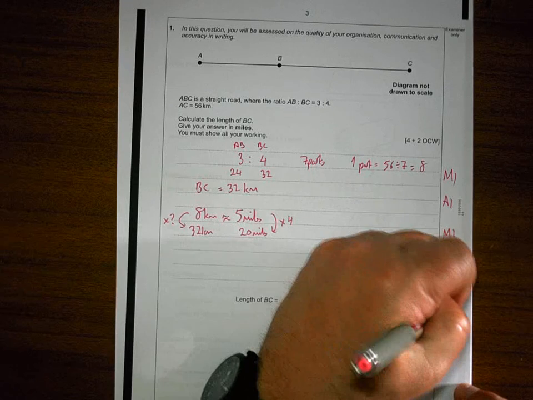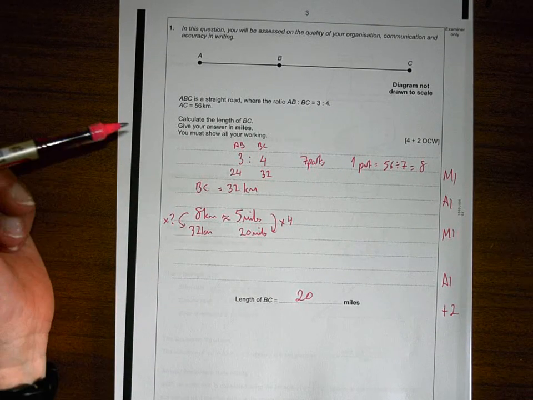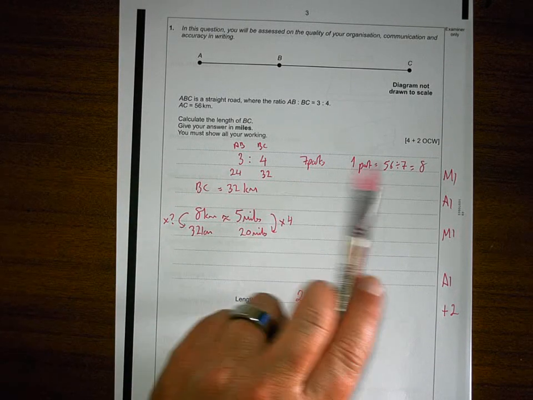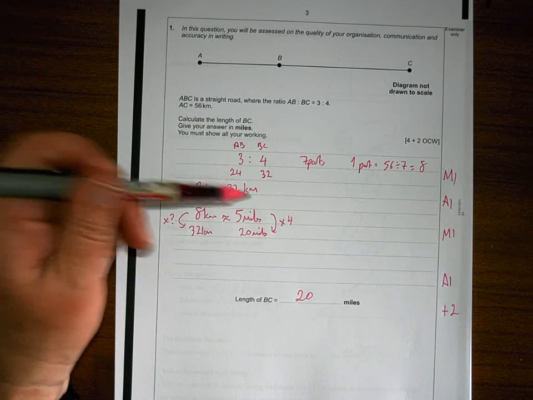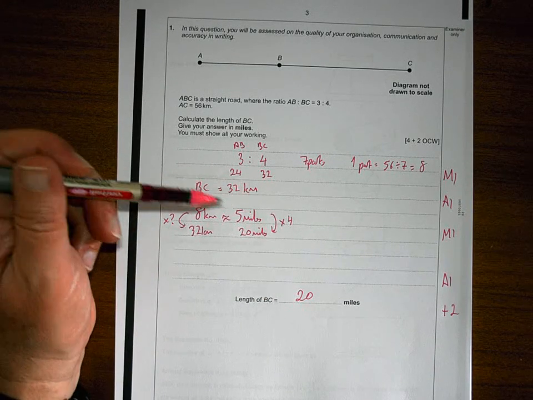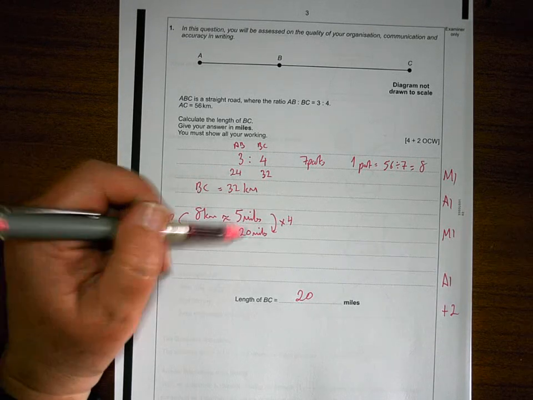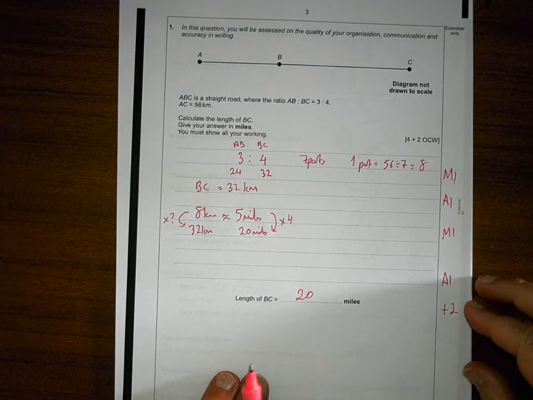And for the 2 marks for the organisation, it's just laying out your work. So it's clear there that I've worked with that ratio to get one part, then I've multiplied to get BC. I'm using consistent units, kilometres, and then kilometres and miles, and finally 20 miles. So it's not about essay writing.